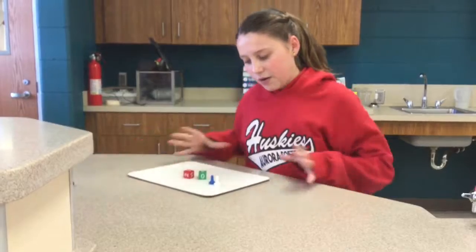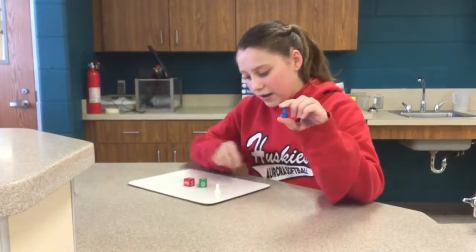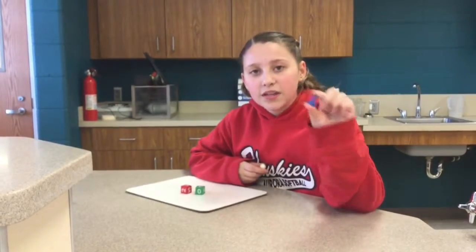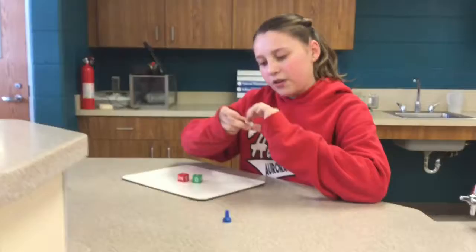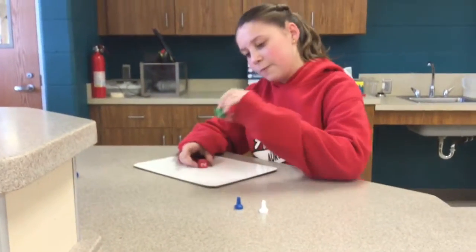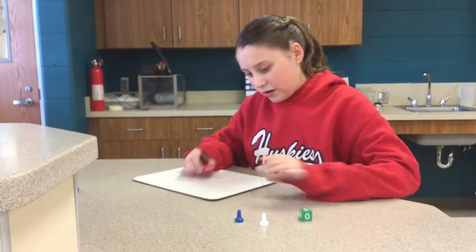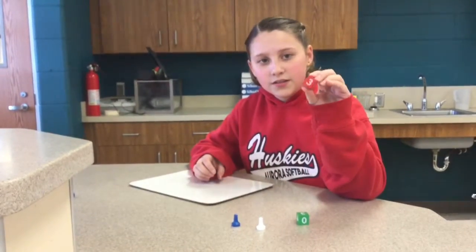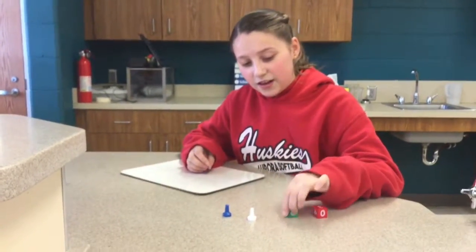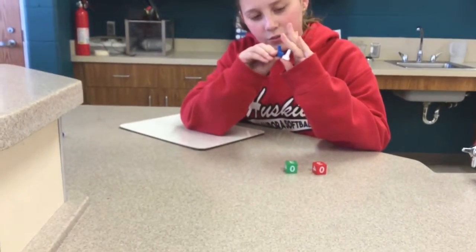The first thing that I want to teach you about is the blue pawn and the white pawn. The blue pawn equals x, and the white pawn equals the opposite of x. Then we have the green constant and the red constant, which is always positive, and the green is always negative. Together, the blue and white pawns make a pair of zeros.